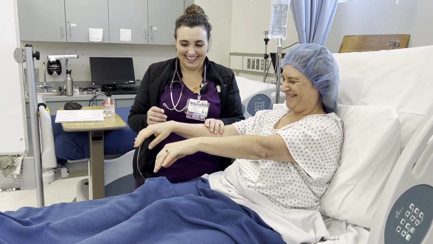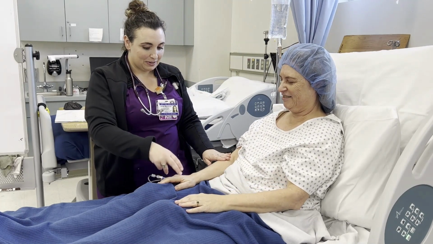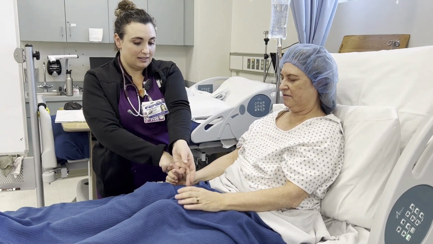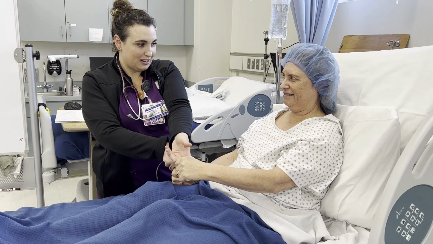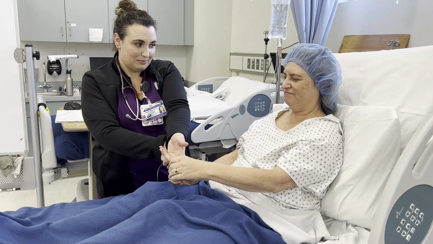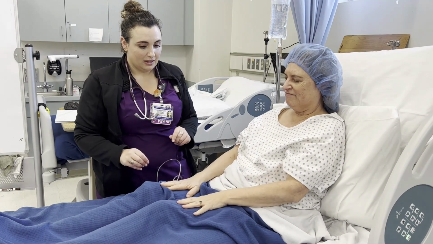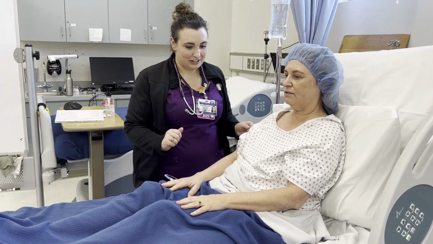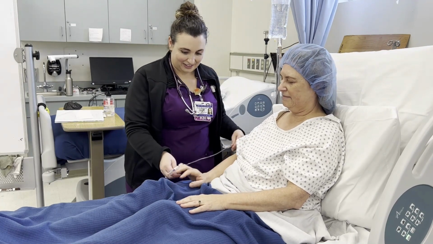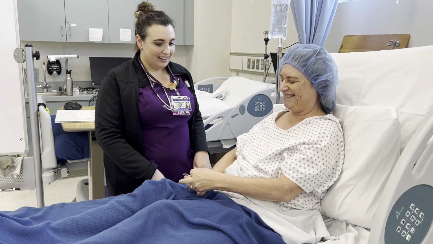Good. And now I'm going to assess grip. I'm going to take this hand and this hand. If you could squeeze my fingers, please. Oh, not as much there. So grips are not equal on both sides. So we're working on that. Physical therapy? Yeah. Good. Twice a day. There's your call light. Don't lose that.